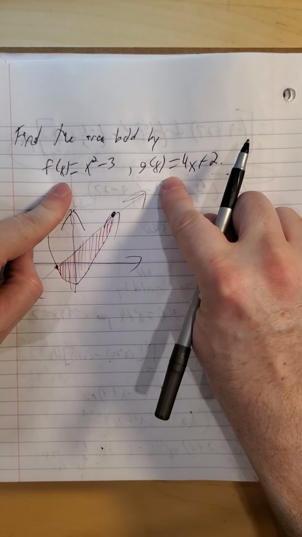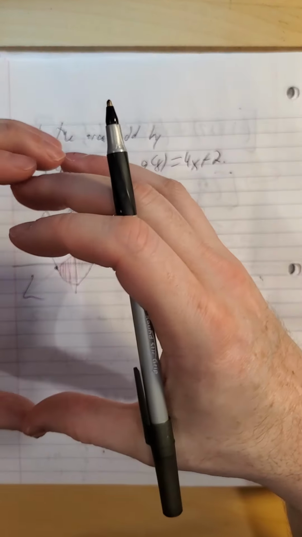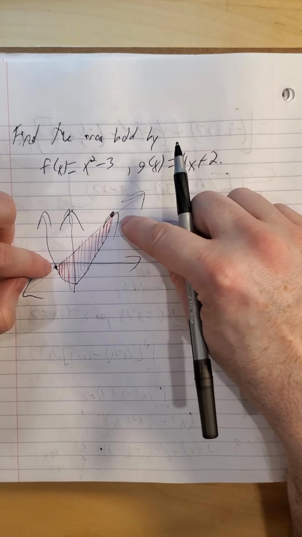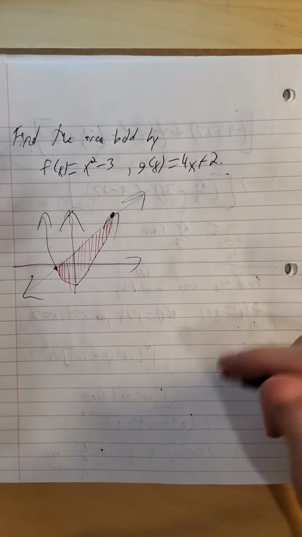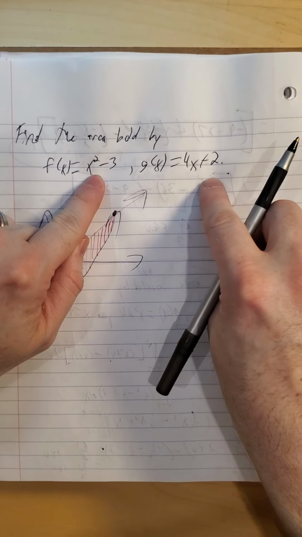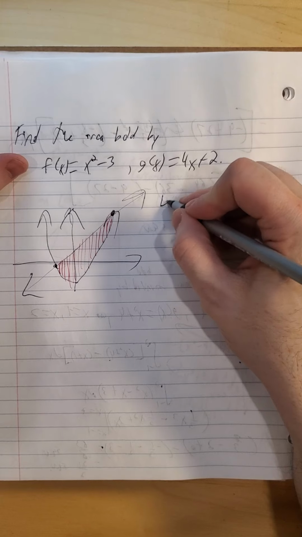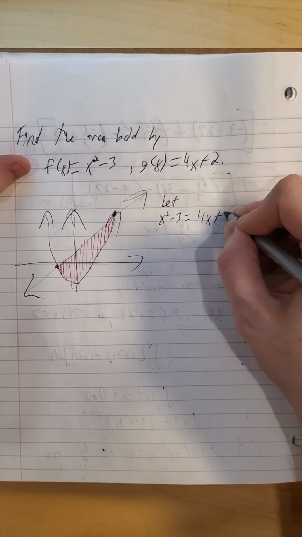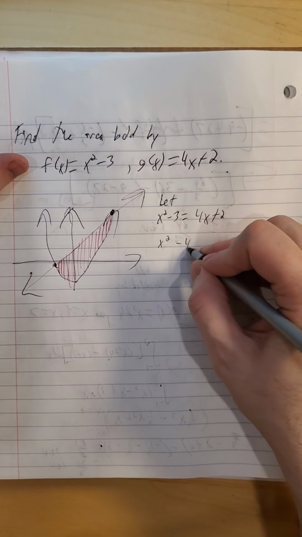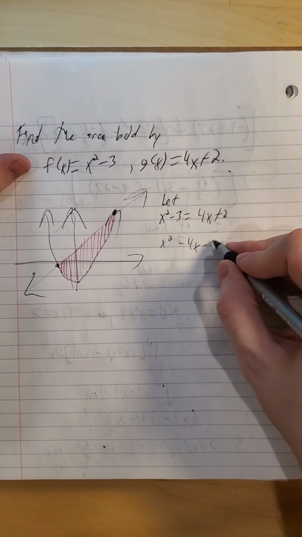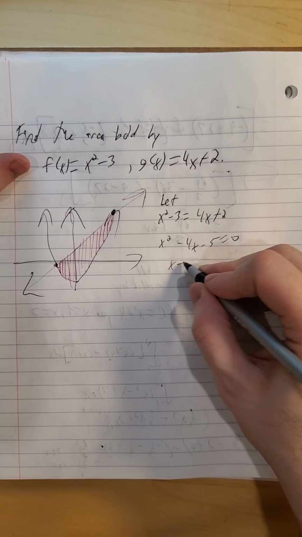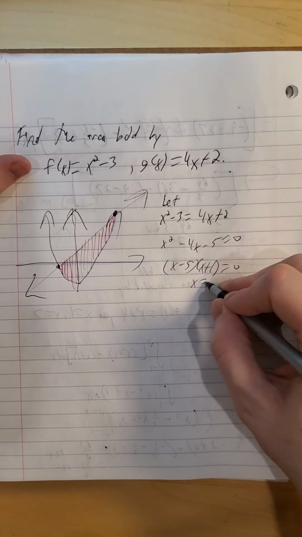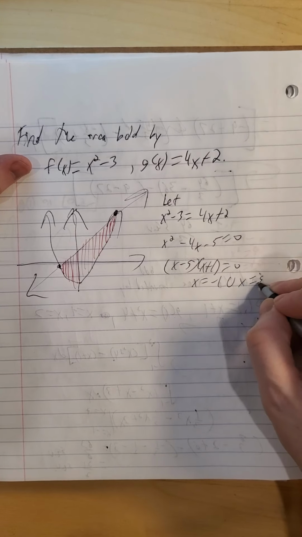If they say find the area bounded by these two things, we find the enclosed area that they make, and then we have to find the two x value endpoints. How do we find them? Set them equal to each other and solve. Use our let line. Let x squared minus 3 equal 4x plus 2. So x squared minus 4x minus 5 is 0. So (x minus 5)(x plus 1) is 0. So x is negative 1 or x is 5.